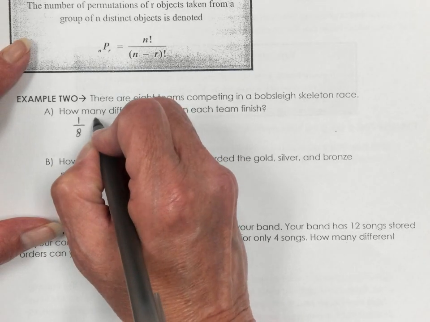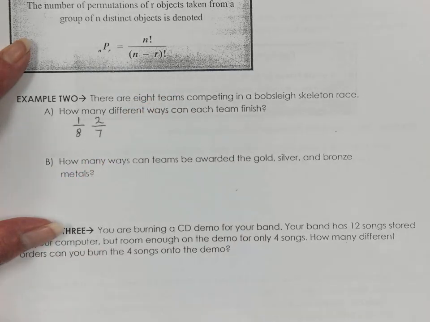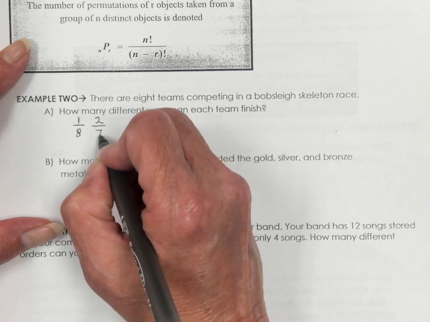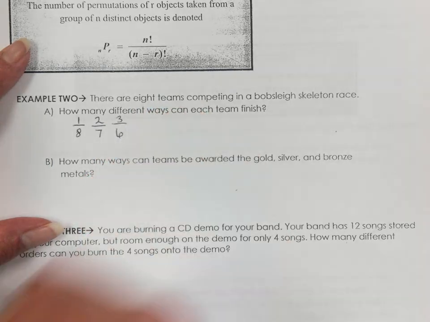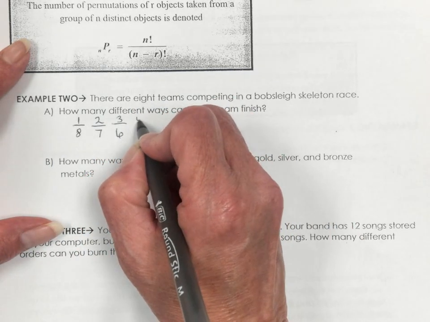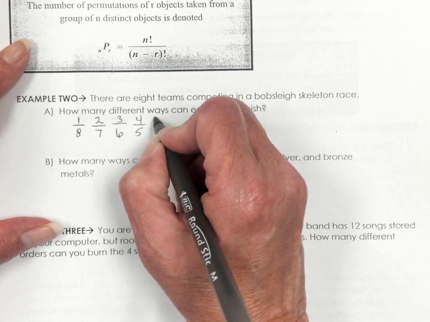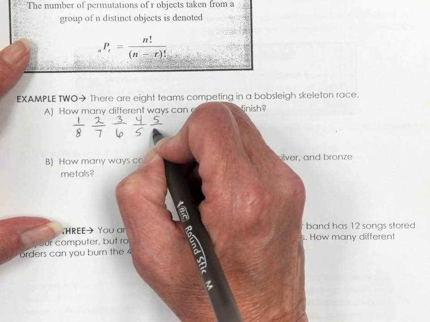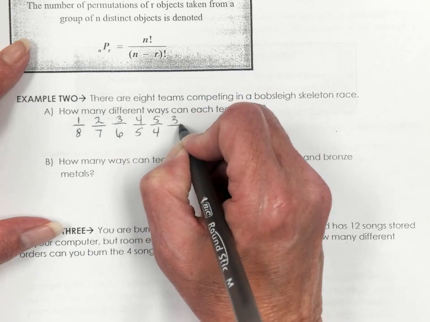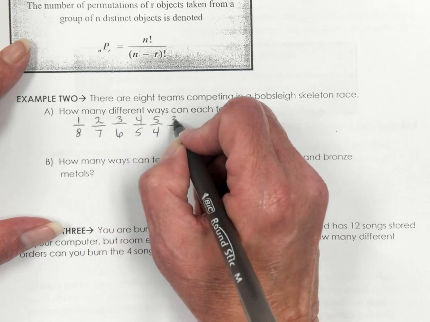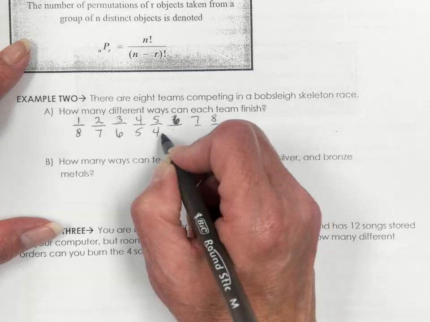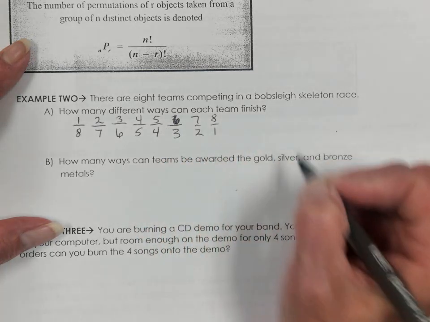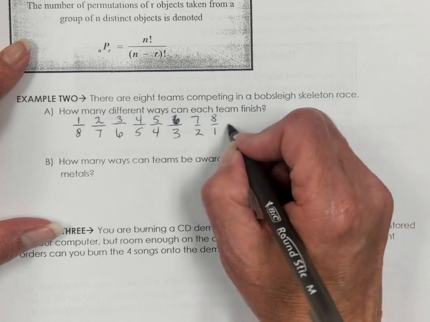Once that slot is filled, slot number 2 has 7 teams competing for it. Once that slot is filled, then slot number 3 has 6 teams competing for it. Slot number 4 has 5. Slot number 5 has 4. Slot number 6, slot number 7, slot number 8, then 4, 3, 2, and 1. Okay? So that's literally 8 factorial.